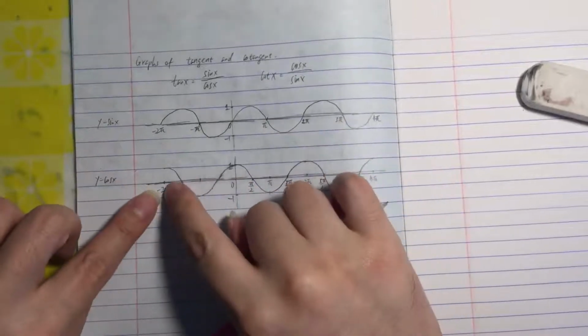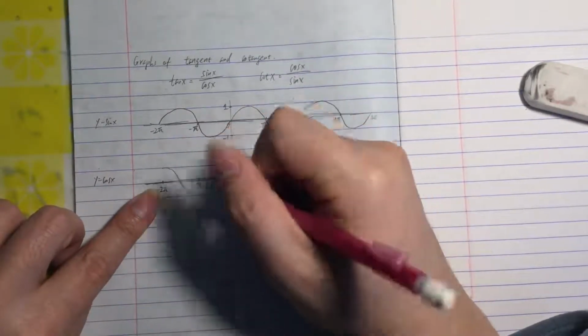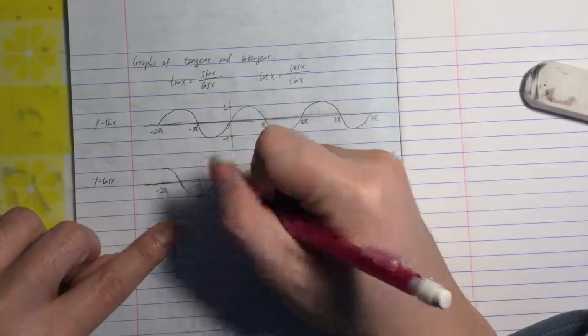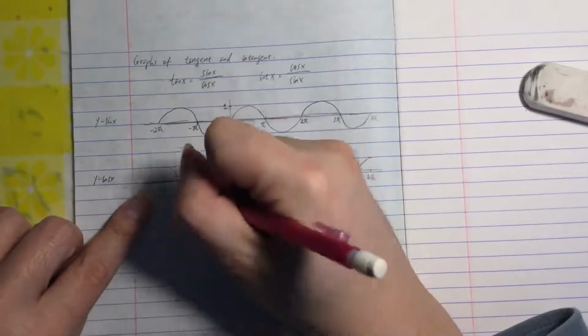The midpoint between negative 2 pi and 0 is negative pi. The midpoint between negative pi and 0 is negative pi over 2. The midpoint between negative 2 pi and negative pi is negative 3 pi over 2.